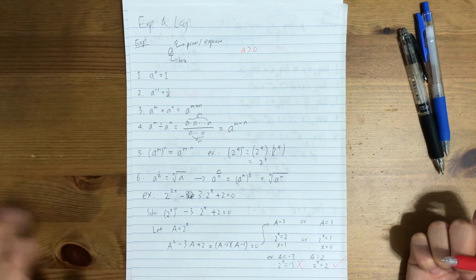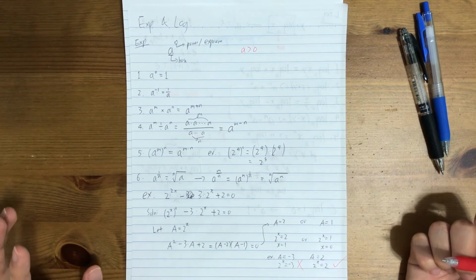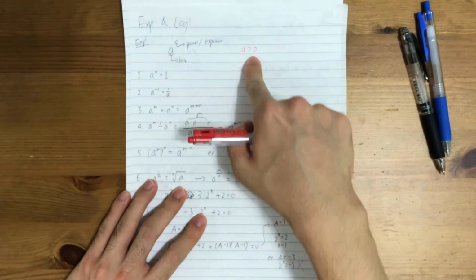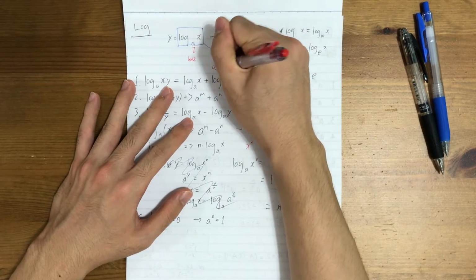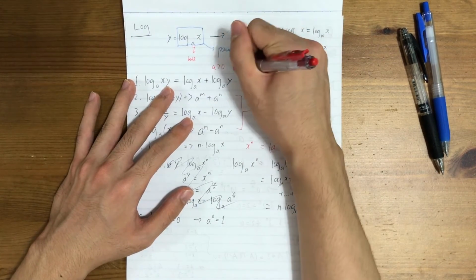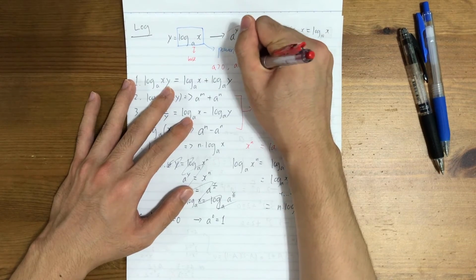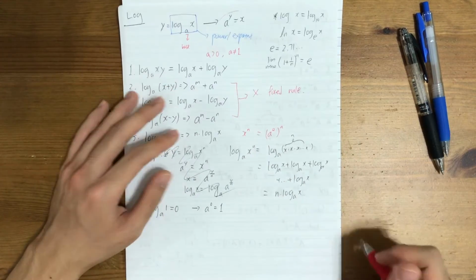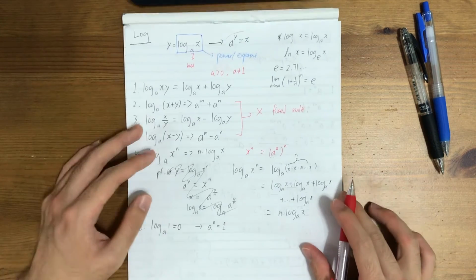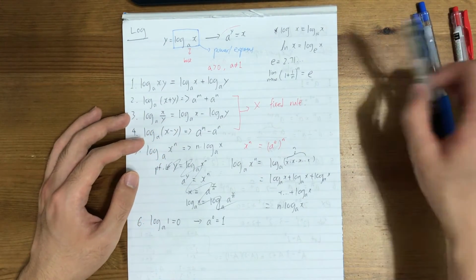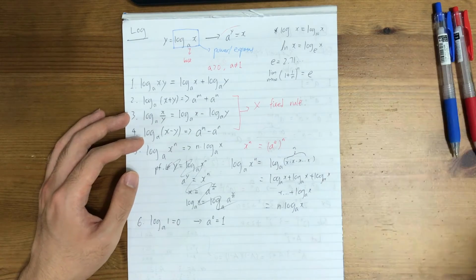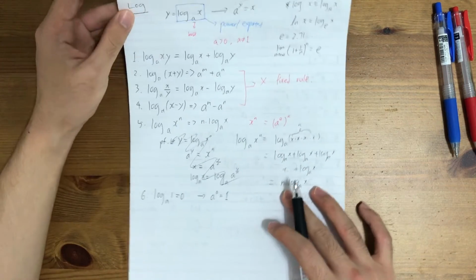So it's undefined in the real number set. So we have this restriction, and for log, we have the same restriction because it's the same base, but we have another thing called a cannot be 1, and this is because of the function property. So I'm going to talk about that later in functions, okay?